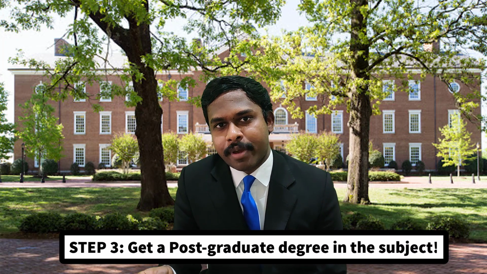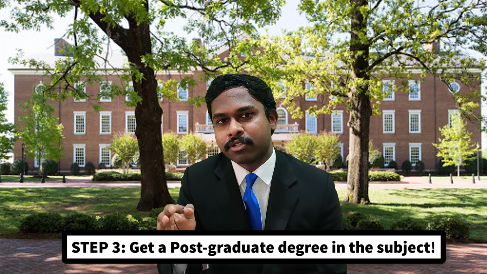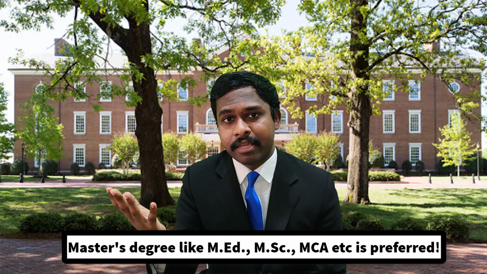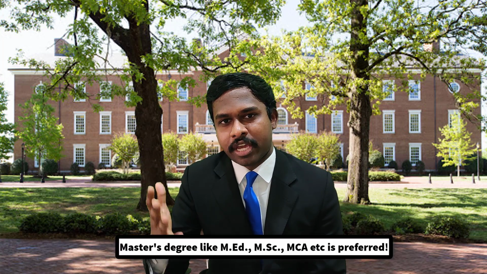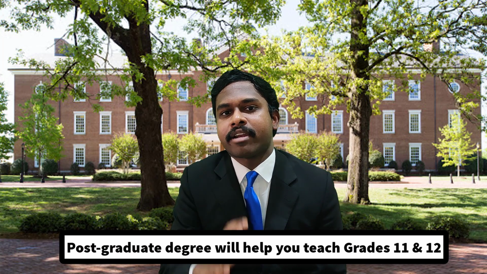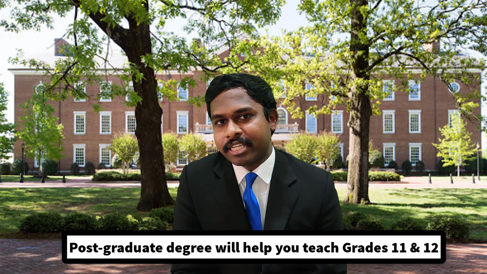The third step is the next level, which is you have to complete post-graduation in the particular subject or field. So you must have done your master's degree in that field, a Master of Science degree, a Master of Technology degree, or any degree, but you must have a Master's of Education degree. You must complete that master's degree if you want to teach grades 11 and 12, which are senior secondary students. That's what post-graduation means, a master's degree. So you must complete your master's degree first.